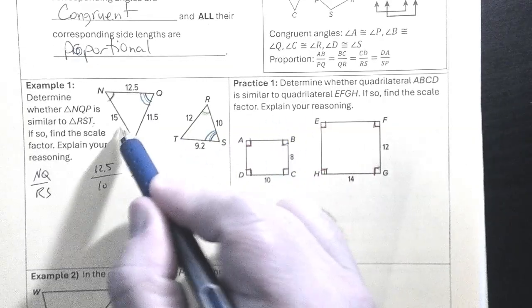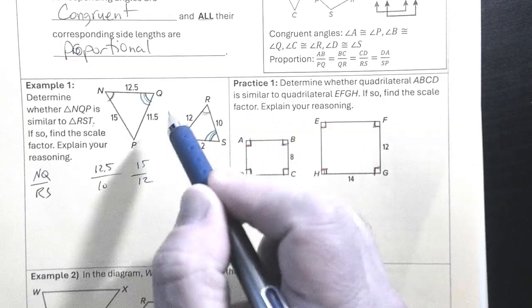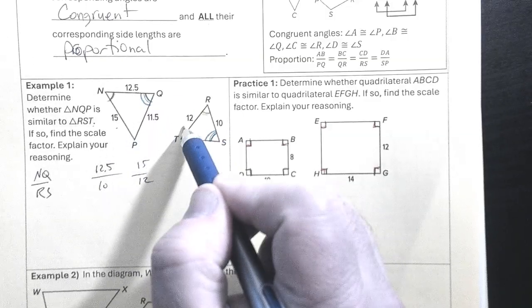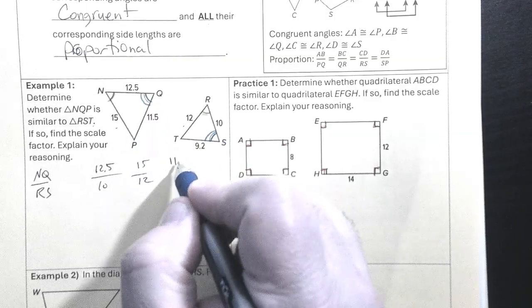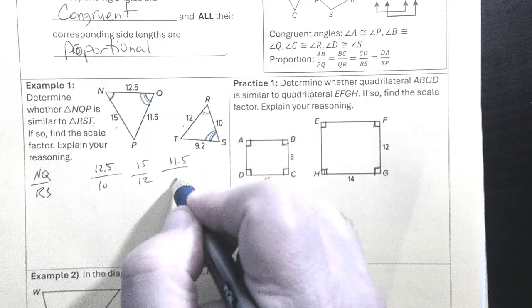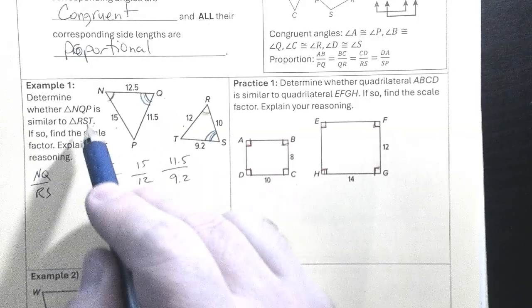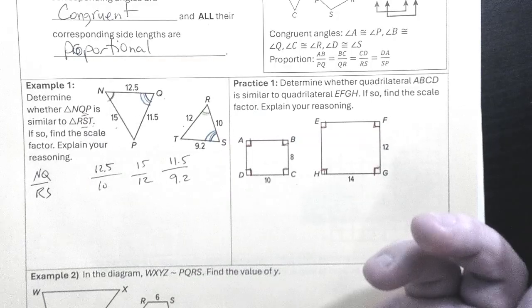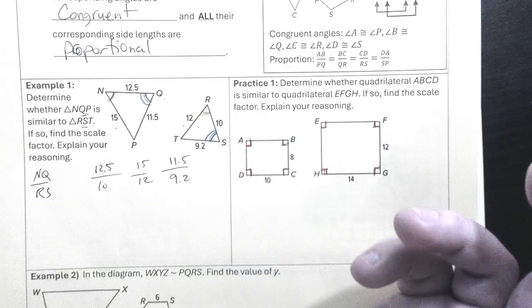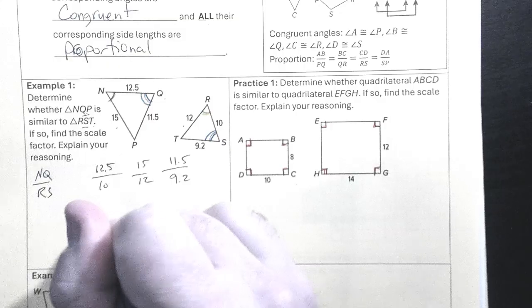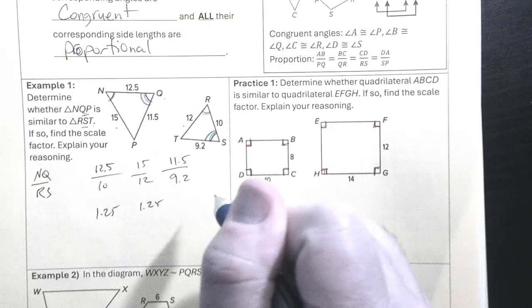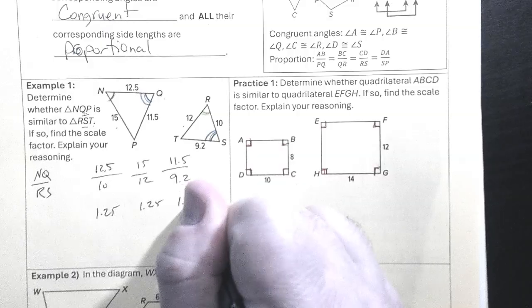And the last one, so we had 12.5 to 10, 15 to 12, and now it'll be 11.5 to 9.2. So QP, the second and third letters, to ST, the second and third letters. All right, so we divide these out. You'll get 1.25 for these. This is 1.25, and this is also 1.25.